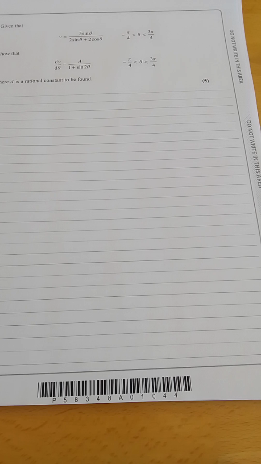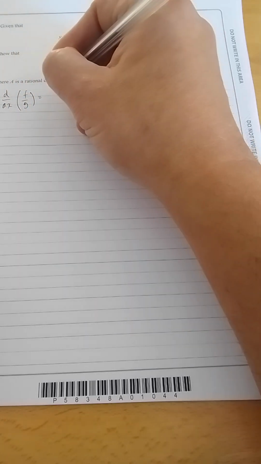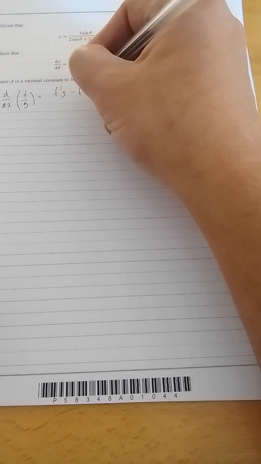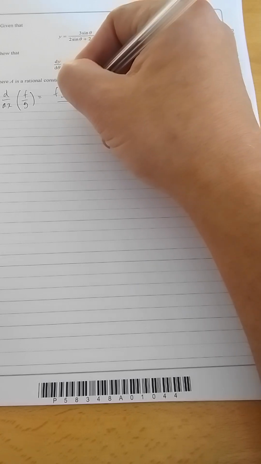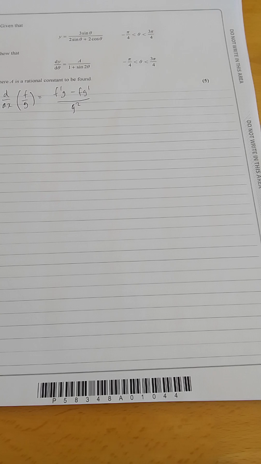Okay, so looking at y, we can see it's a quotient. Now, we have to calculate the derivative, so we have to use the quotient rule. You may remember that d by dx of f over g is equal to f dash g minus f g dash over g squared. Sometimes people use letters u and v, or perhaps they write the top one as g f dash minus f g dash, but it's the same formula. There's just different ways of writing that down.